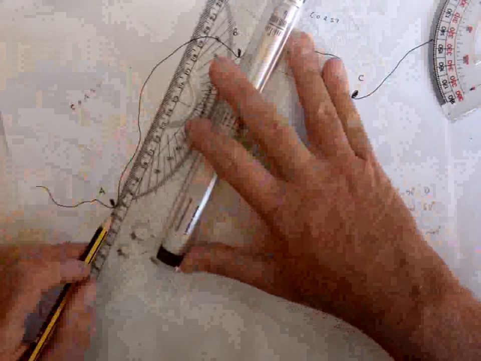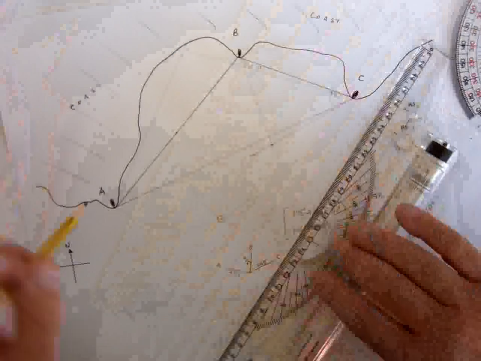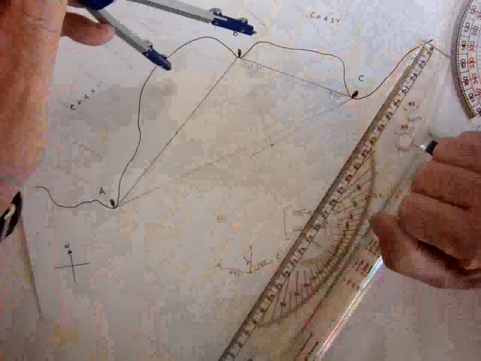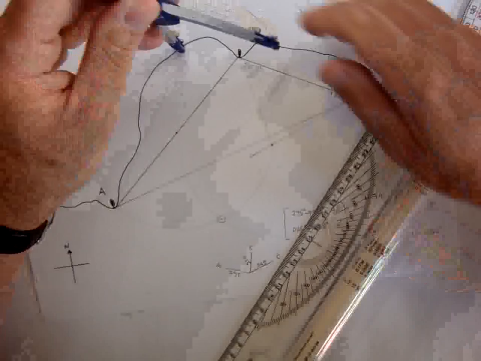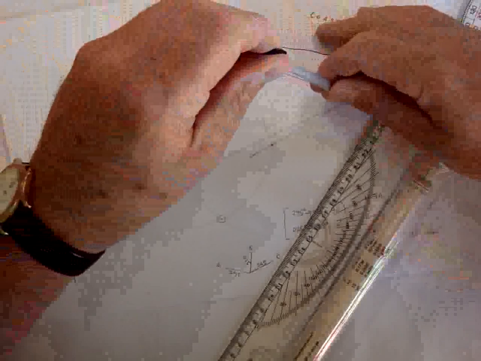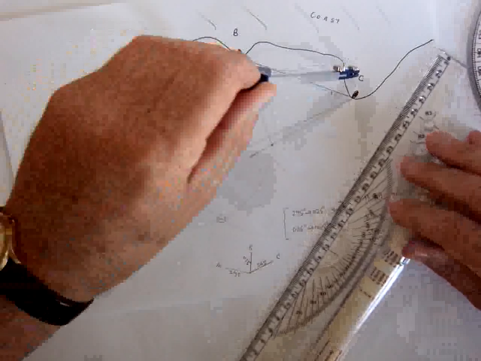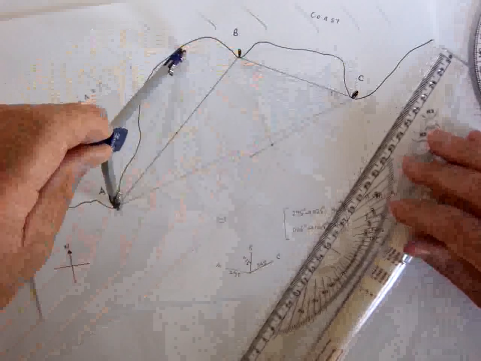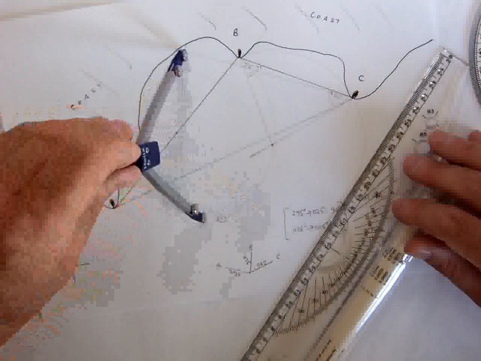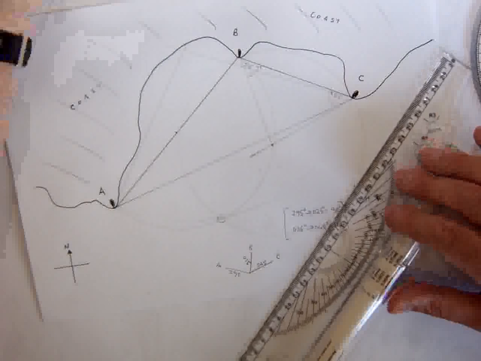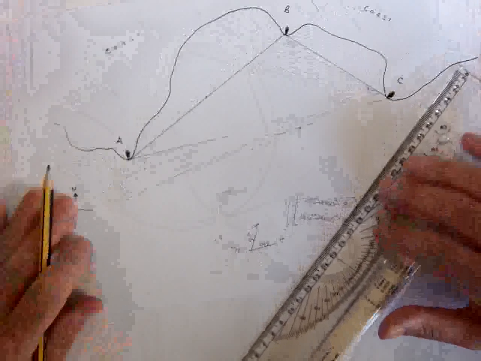And we draw a line up at 40 degrees. So the angle here and here are both now 40 degrees. Where the two lines intersect, place our compass. The circle should cut both C and A, which it does, and as we can see, it passes through our fix. So that's a check to see if you've got the correct position.